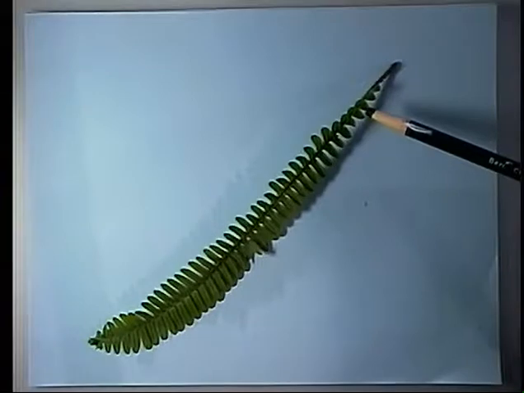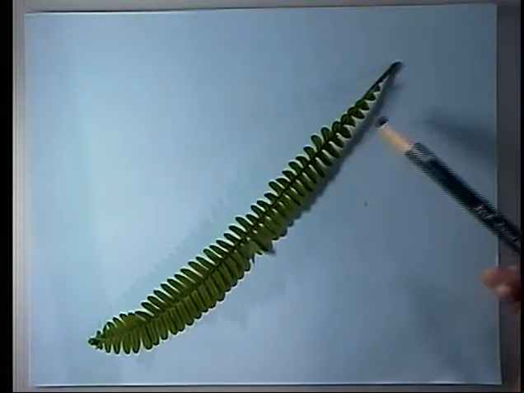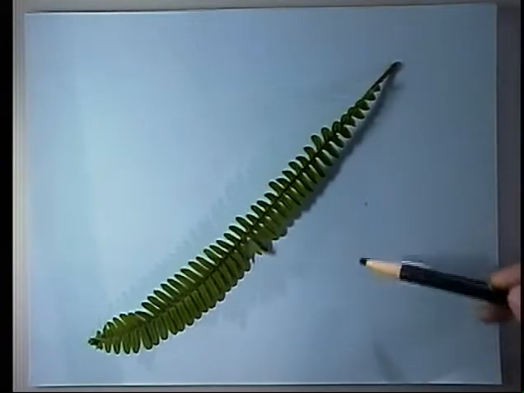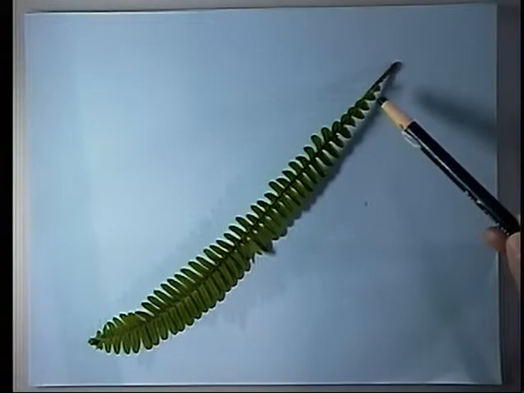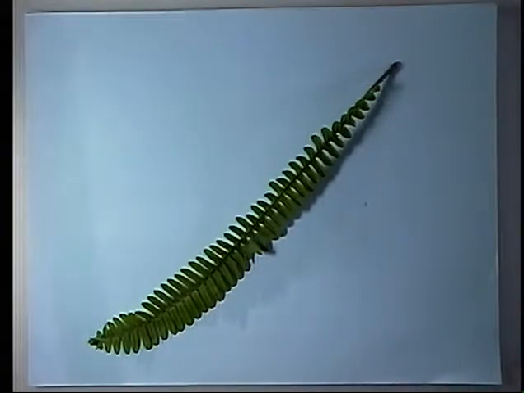Now another thing about this too, you can remember that pinnately compound leaves have their leaflets arranged like the parts of a feather. A feather has this sort of arrangement: you have the center part with chevrons coming off of it. So pinnately compound leaves are like feathers. They have the leaflets arranged in that way. So here's one pinnately compound leaf, a kupu-kupu fern leaf.